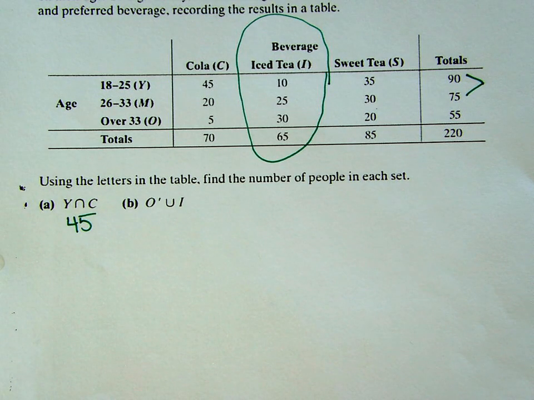So we can actually, go ahead. Is it without considering the old people? Or? We can actually consider the old people with the iced tea because it's a union. And so union is or. You have to live in one or the other. You don't have to live in both. So we can actually include the old people in this one.